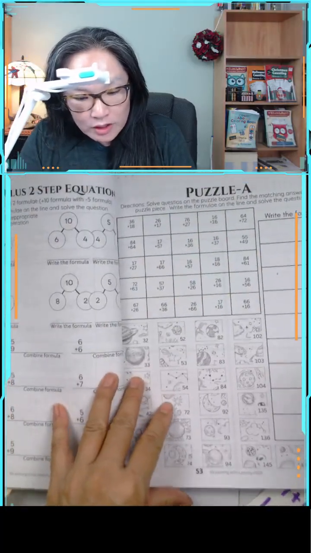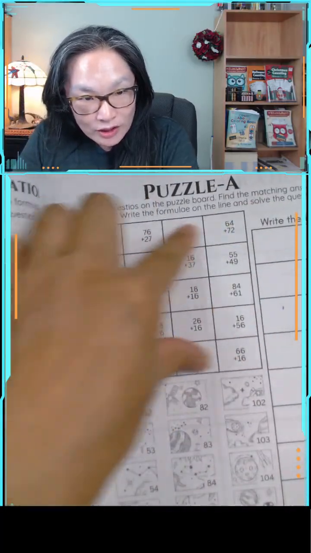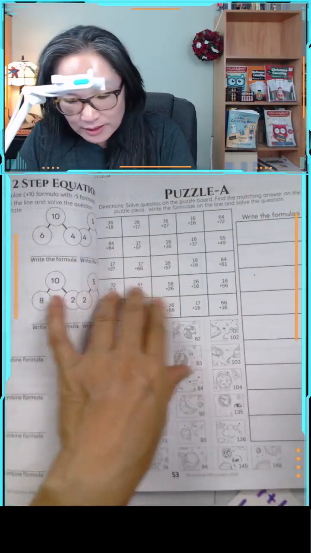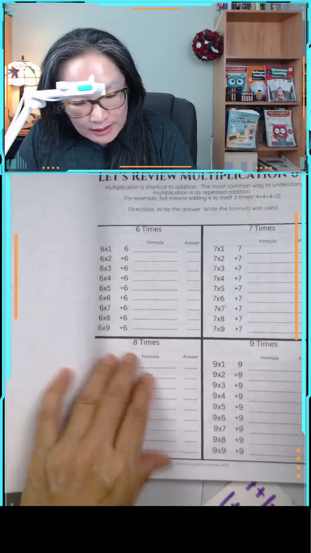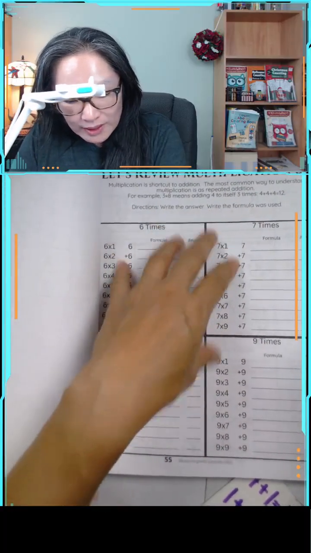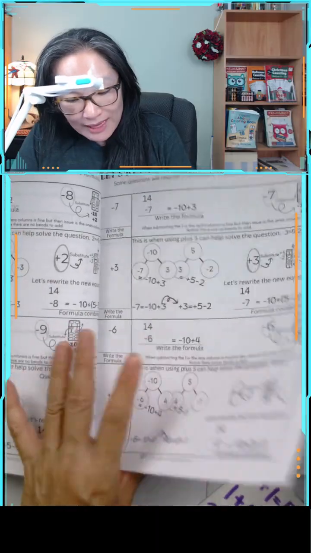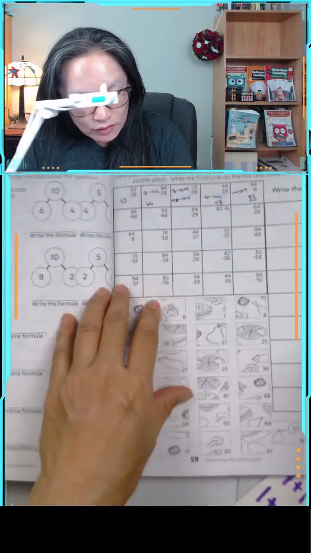Thank you. So here I give you the questions, answer the questions, and then find the puzzle piece, and then try to figure out what the puzzle looks like. Here's write the question, and then I give you again more repeated addition. After you know how to add the 2-step, we minus the 2-step. And again, I give you activities.